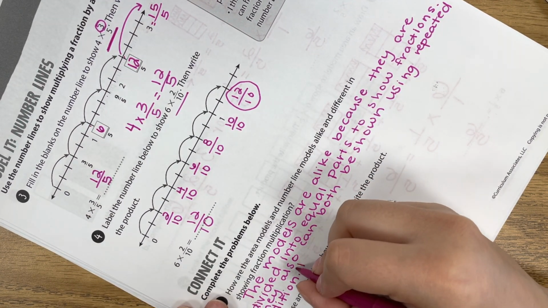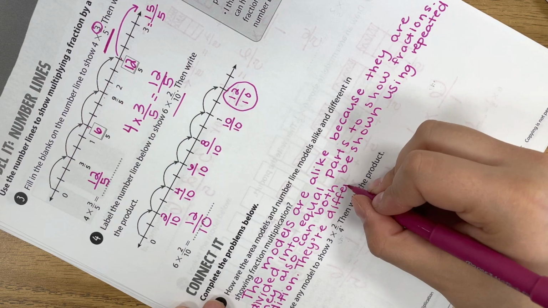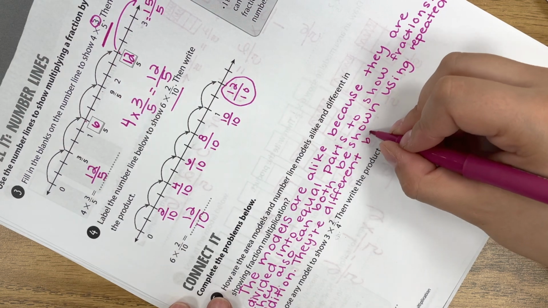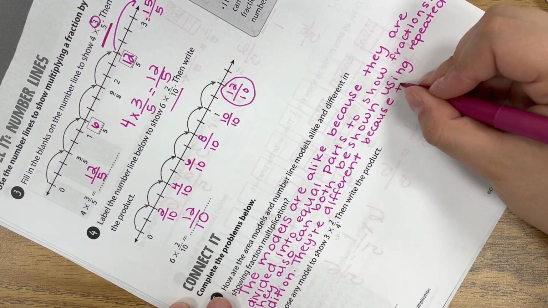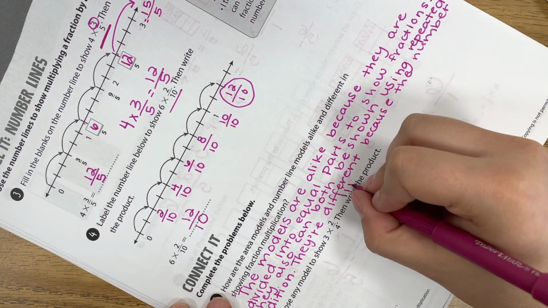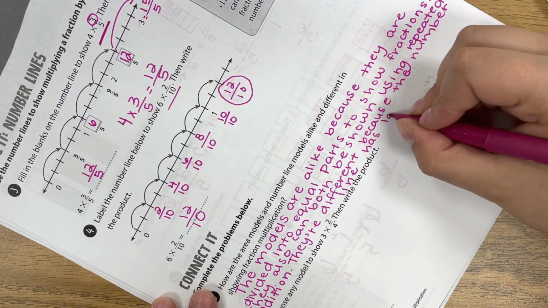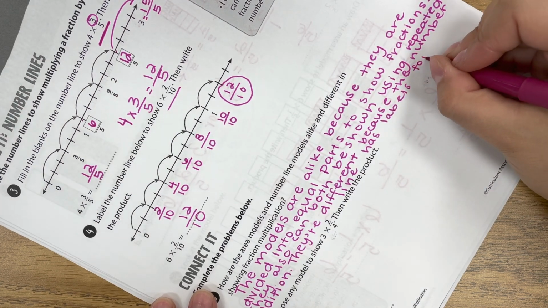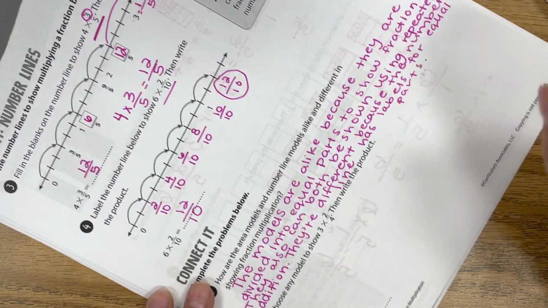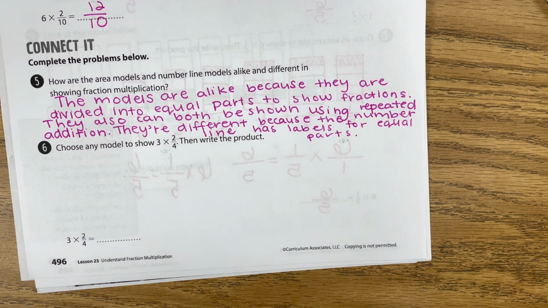They are different because the number line has labels for equal parts. Sorry friends, I'm kind of squishing. That's okay. So that is your answer to number 5. So if you need to pause to write that down, feel free.